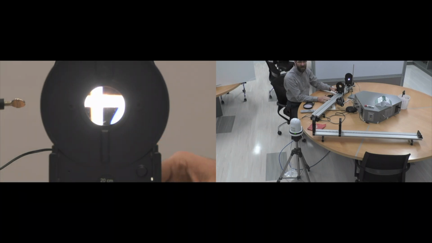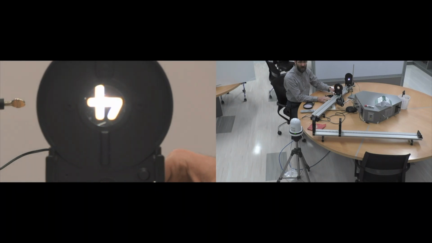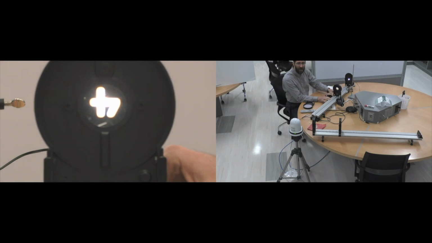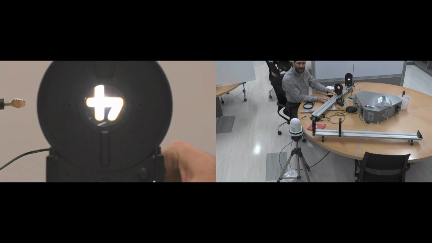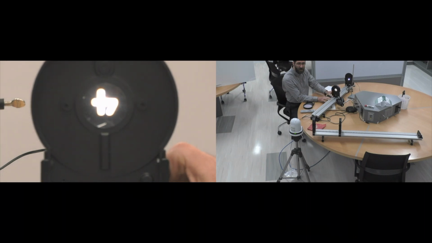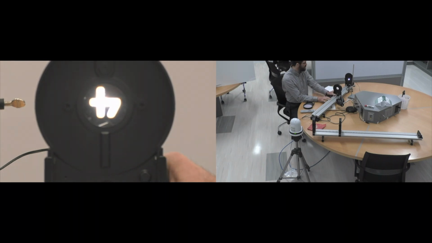So what we're seeing here is that upside down 4. So we've gone from a kind of real image to a virtual image there. And it's not really clearly in focus at the distance of where the camera is.